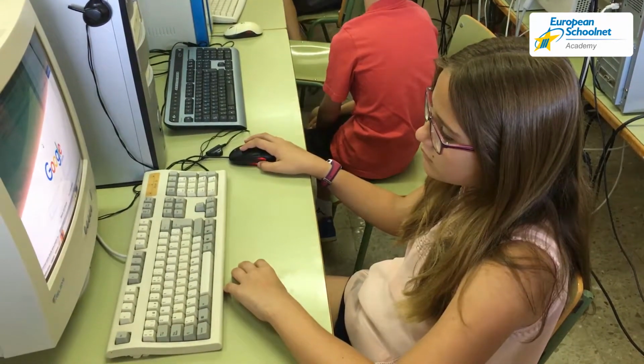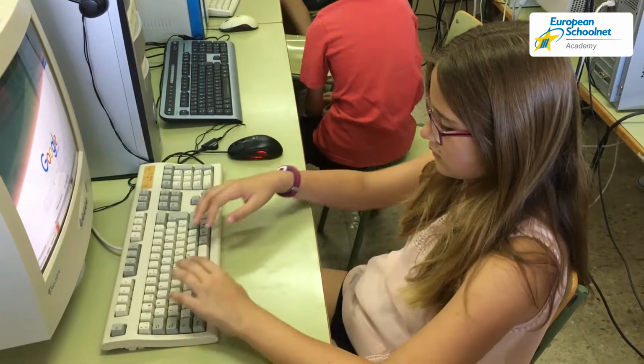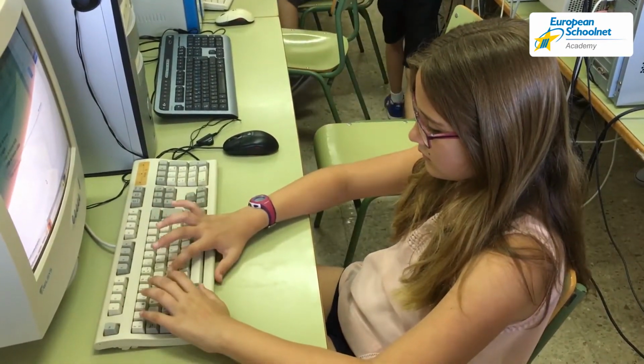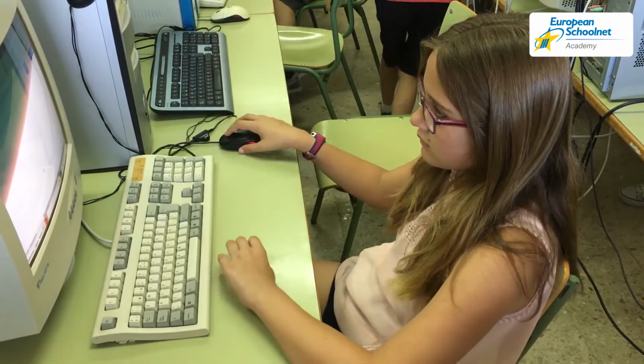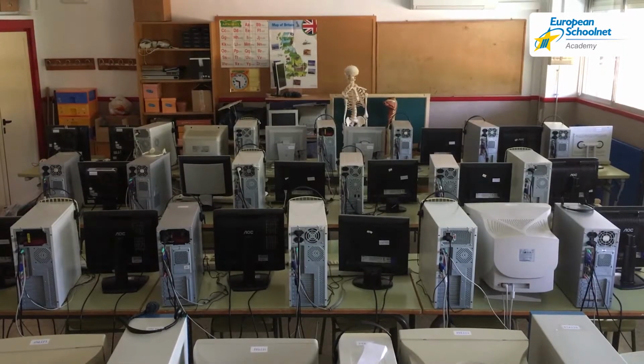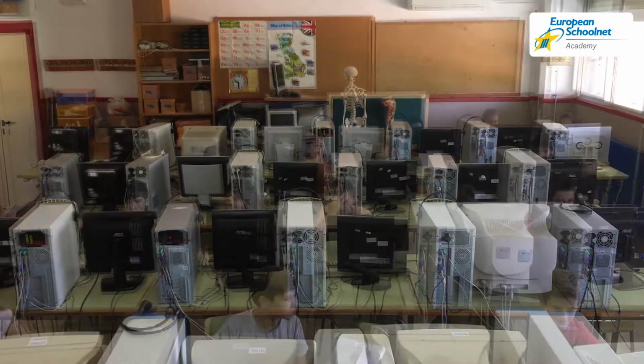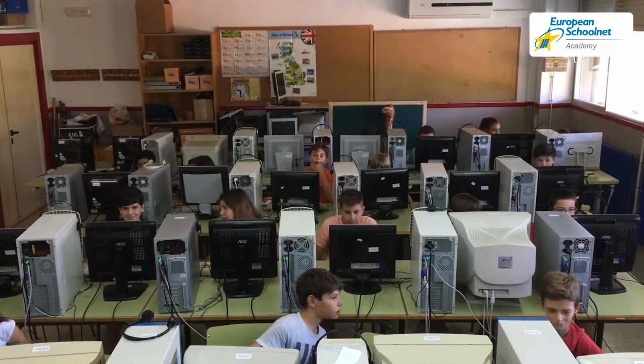This is why we began to think about using cloud systems as a way to solve hardware and software problems. First, because they could be used on any device, and secondly, because they provide updated and free software.